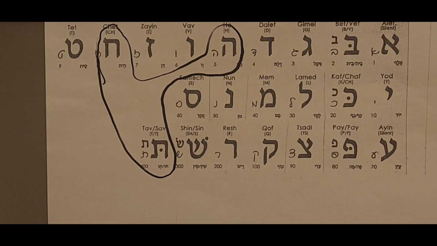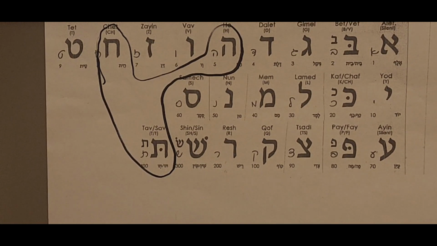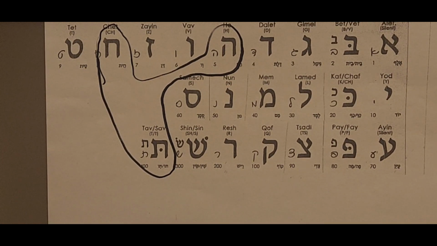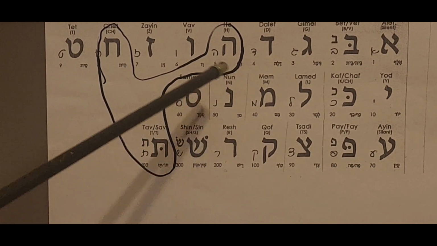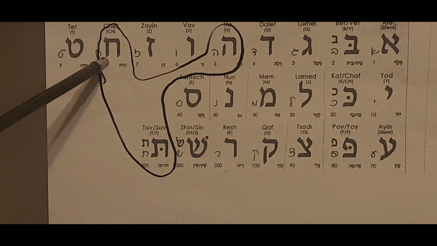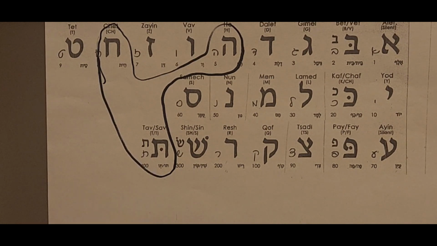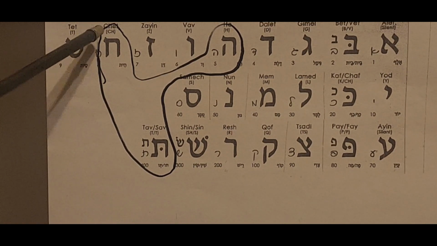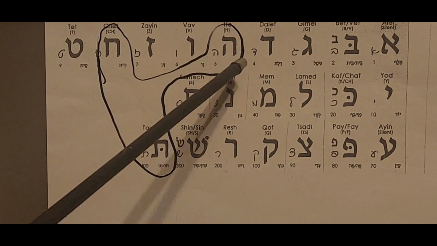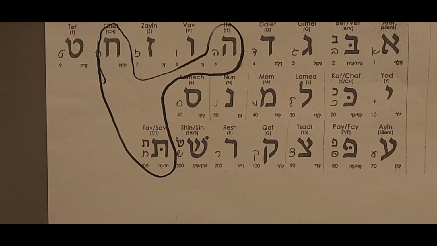This is the first family that I want to talk about. If you notice, we have the letter He and Chet and Tav. They all start with a line across the top and a leg.